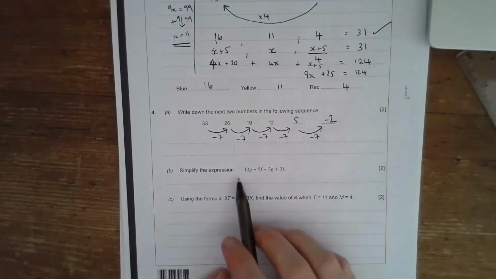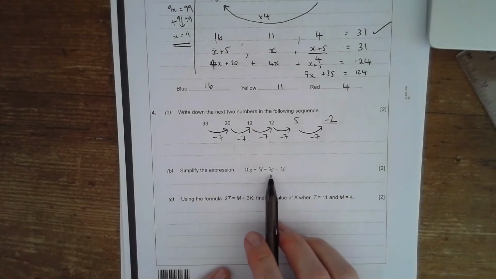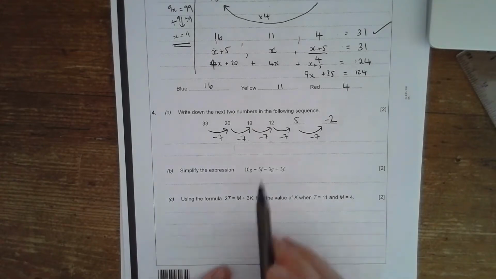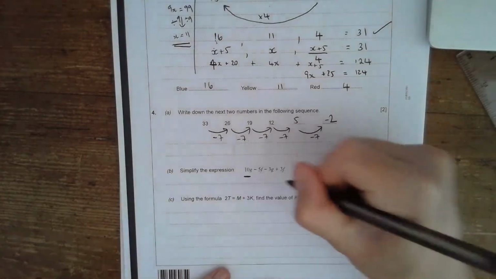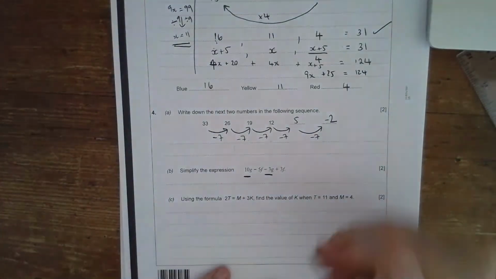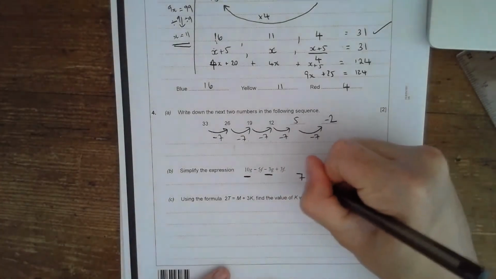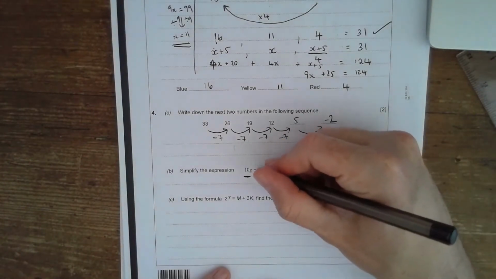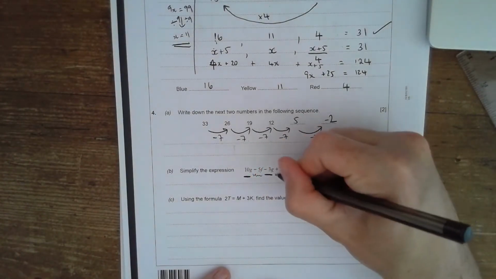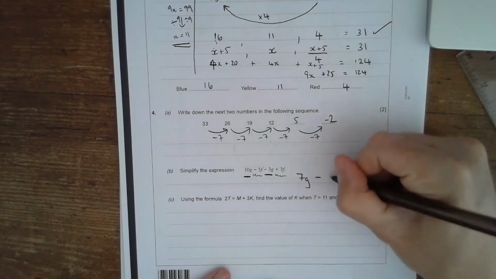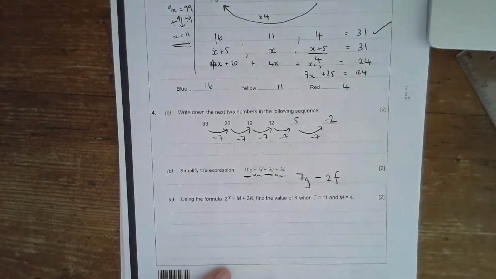Part B says, what is 10g take away 5g take away 3g plus 3f? You have to isolate the letters and work them together. So I'm going to look at just the g's to begin with. So I've got 10g take away 3g, which will give me 7g. And then I've got minus 5 and a plus 3f. So that still leaves me on the negatives, minus 2f there.